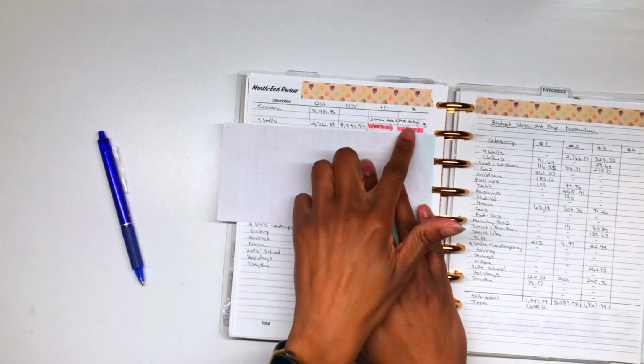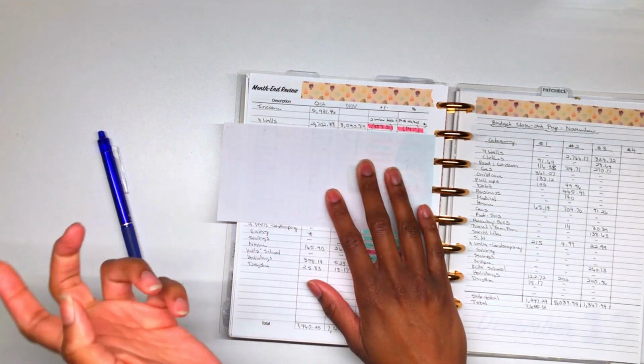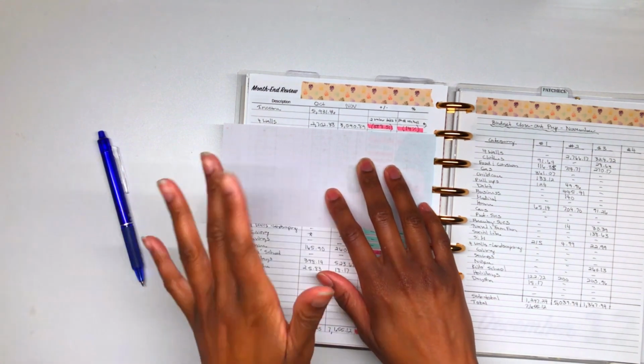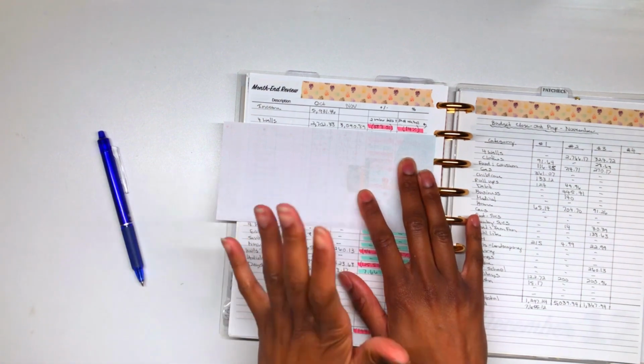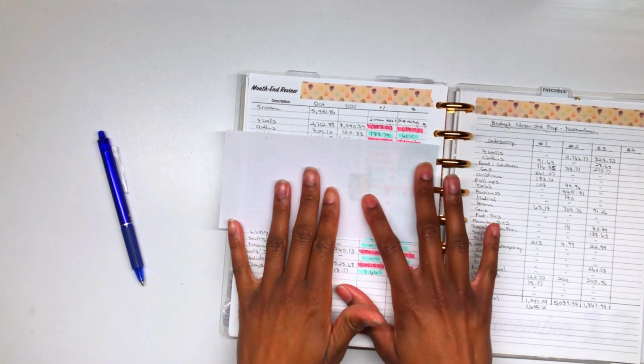And then our pest control also came out in the month of November. So 14% for our 4 walls.